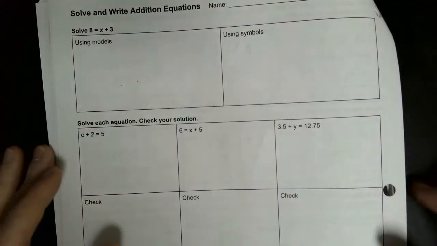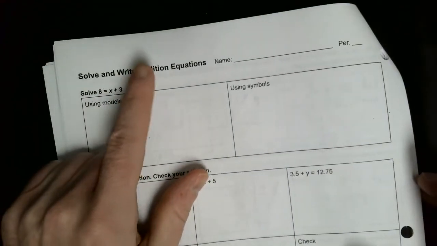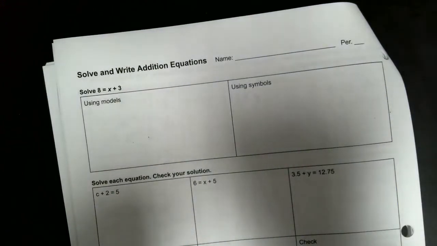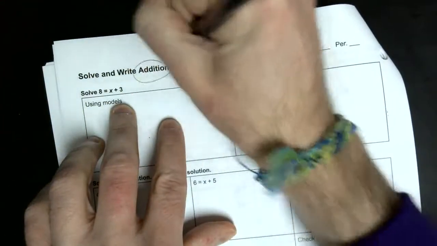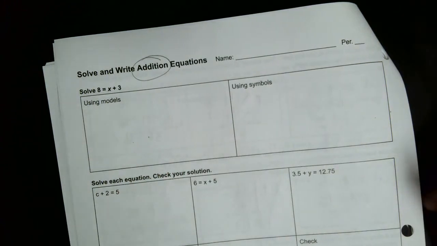All right, so this is a video of what you missed today in math. We solved and wrote addition equations. So previously we looked at many different operations, all the different ones: addition, subtraction, division, multiplication. Today we're just focusing on addition equations.